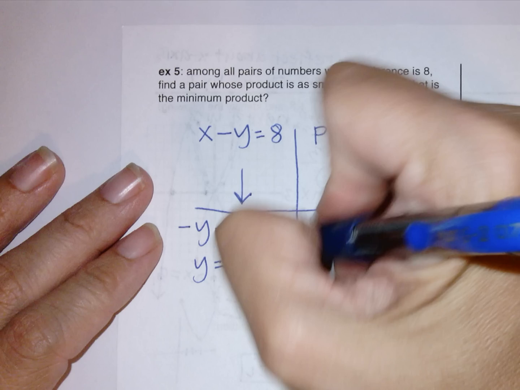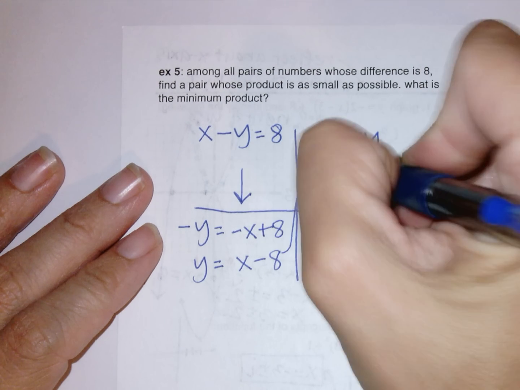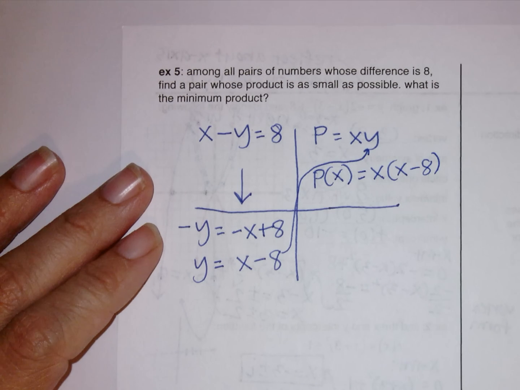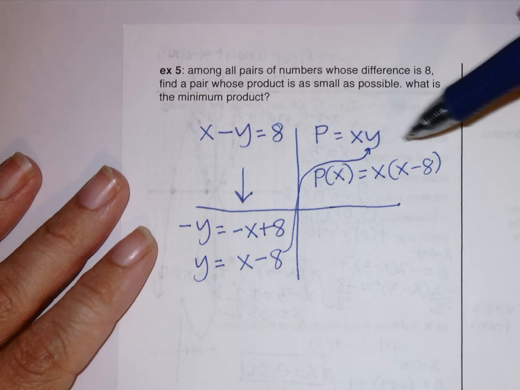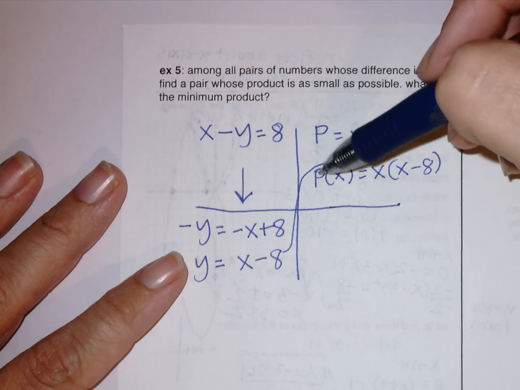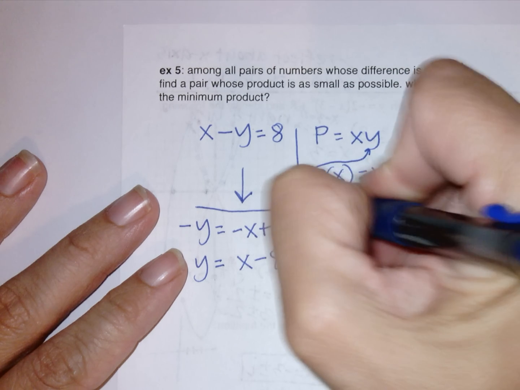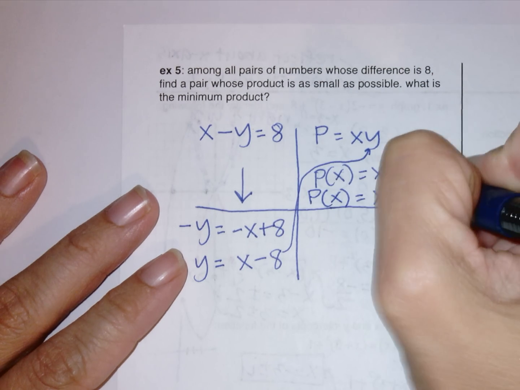So now I'm going to come up here and plug this in. So I get p of x equals x times x minus 8. I can change it to p of x, which is function notation, because once I substitute this y in, the right side has all x's, so it's the product in terms of x. And then so that I can finish out this problem, I'm going to distribute.